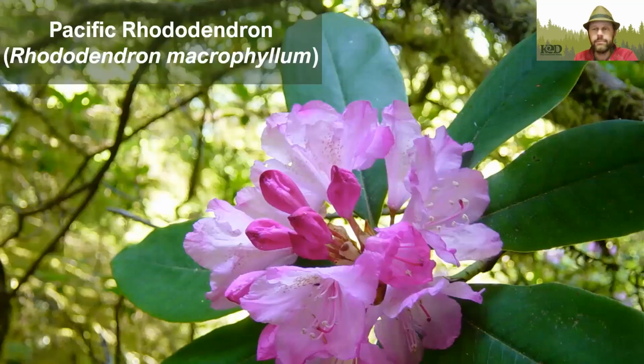Your rhododendron, it's got a showy flower, right? We have one native rhododendron. It's called the Pacific rhododendron, Rhododendron macrophyllum. And it's this pink color. And I think we all kind of know what rhododendrons are. It basically grows similar to what you kind of think of a rhododendron.